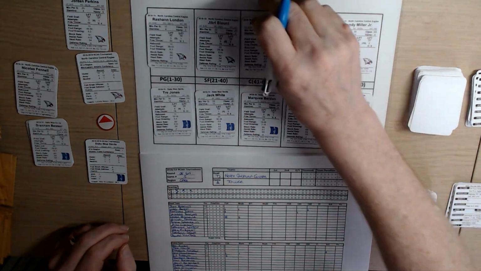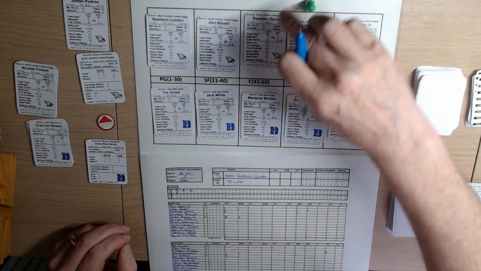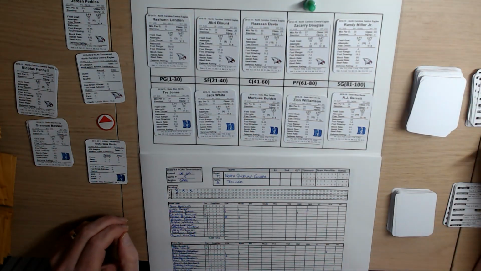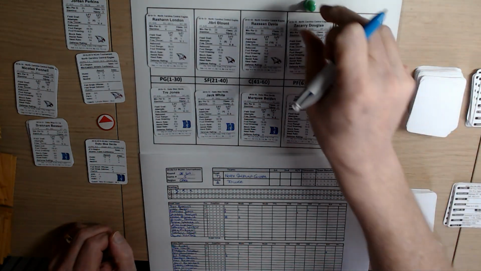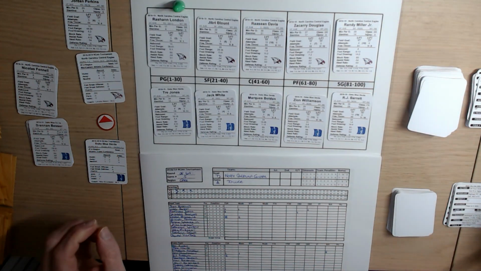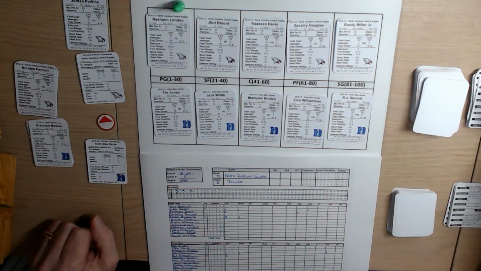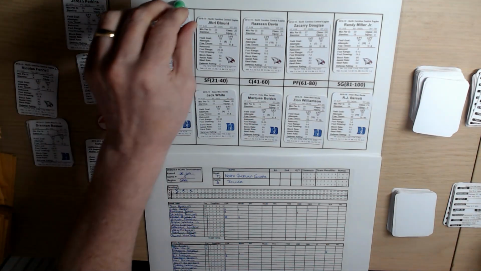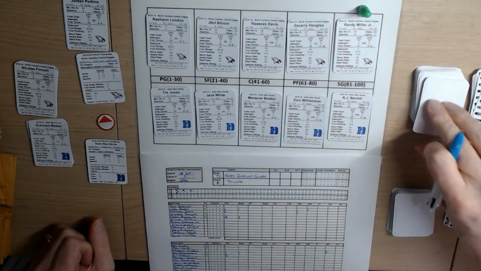And again the power forward Douglas picks up the ball, switches it over to the point guard Rashaan London, who will run down the court with it. Then he'll swing it over to the shooting guard Miller, who must shoot.